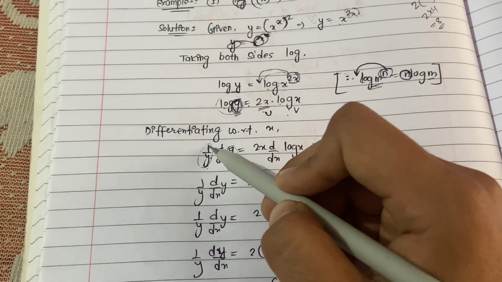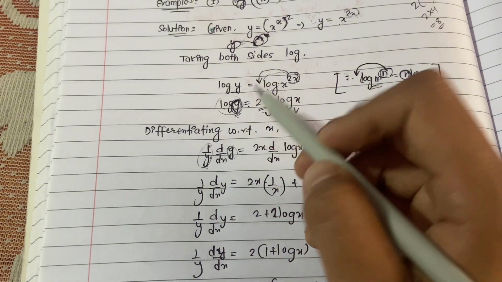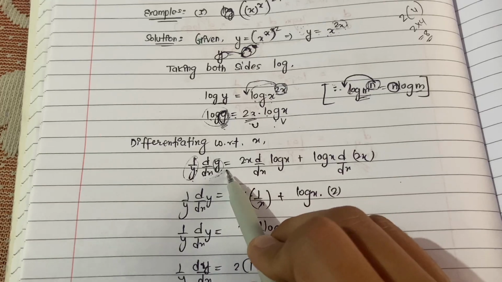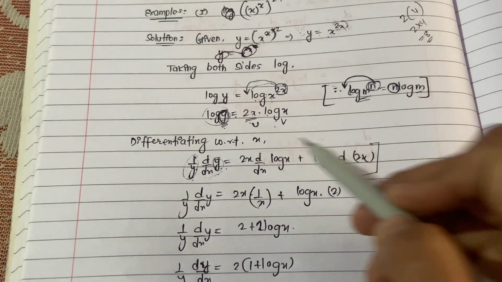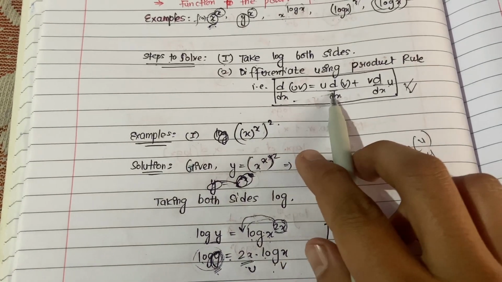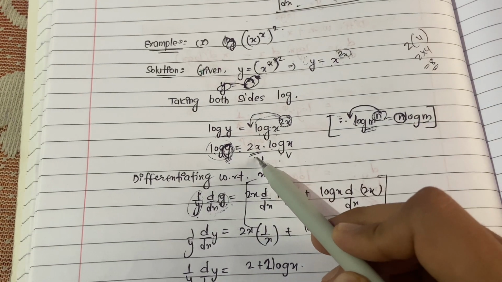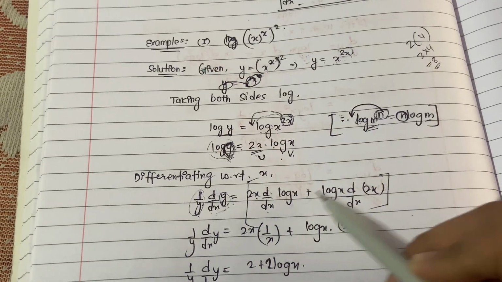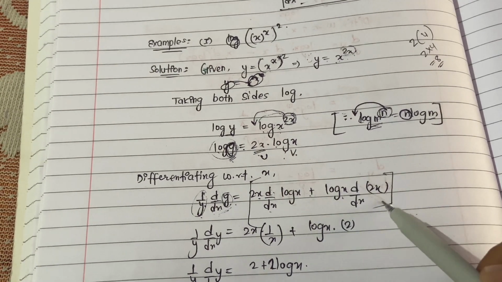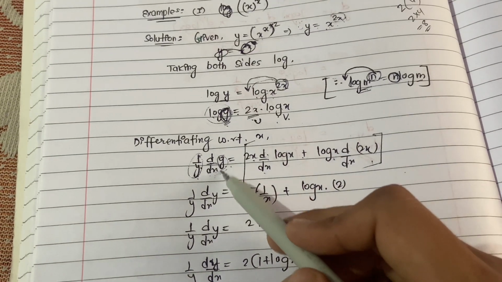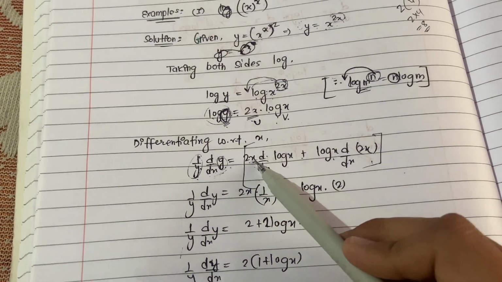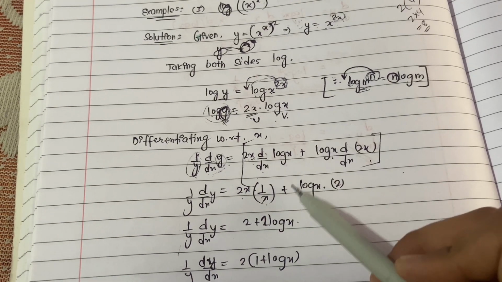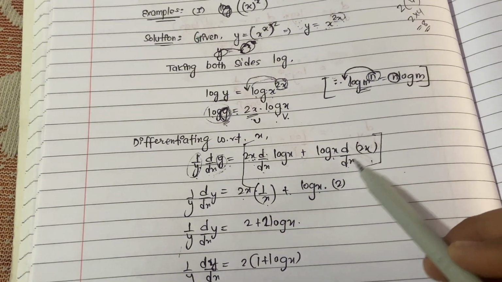So we have 1 by y equals, so again y is not x, so we differentiate again, then we get d by dx of y. Now I have used the product rule here. This is our u, this is our v, so u d by dx of v plus v d by dx of u, isn't it? So this will be left as it is. Now 2x as it is, d by dx of log x is 1 by x, okay, plus log x d by dx of 2x.